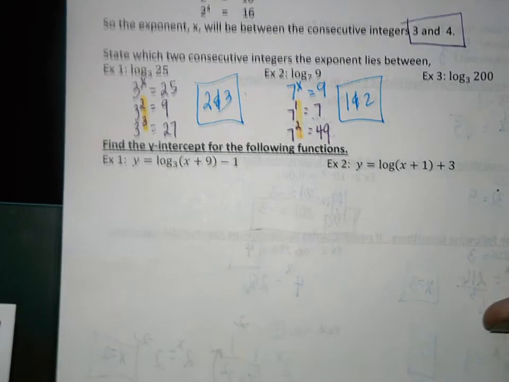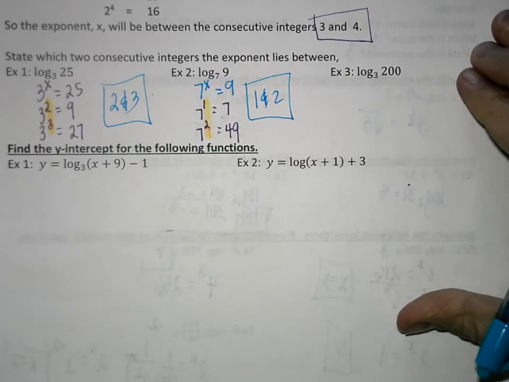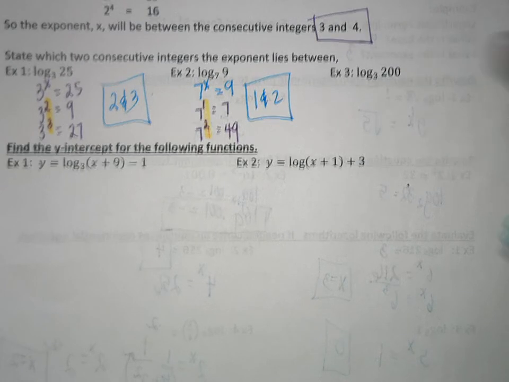Okay, I'm going to give you just about 30 seconds, maybe a little less, to try to solve example 3 on your own.